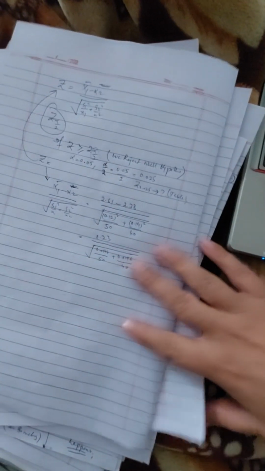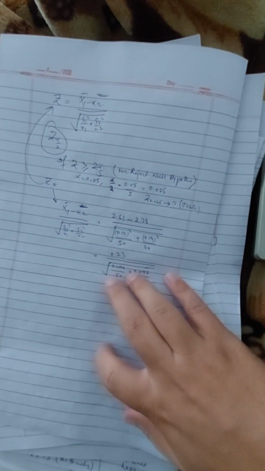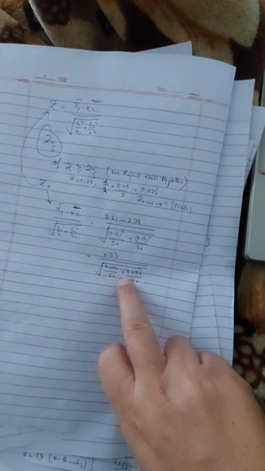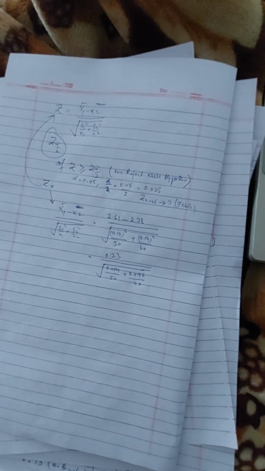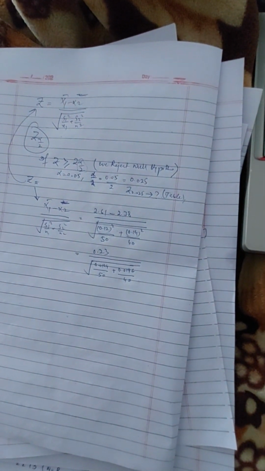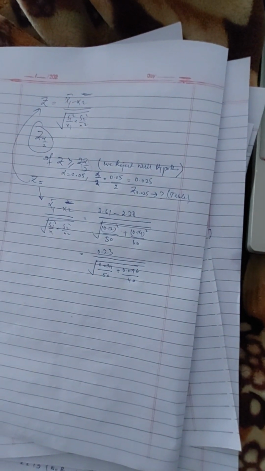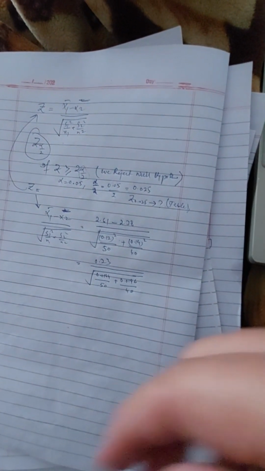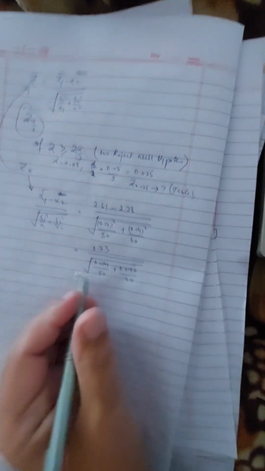So let's calculate this term and add it to this term. We have the value 0.0196, and when it is divided by 40, it gives us 0.00049. Now 0.0144 divided by 50 gives us 0.000288. Let's add both of these: 0.000288 plus 0.00049 gives us 0.000778.